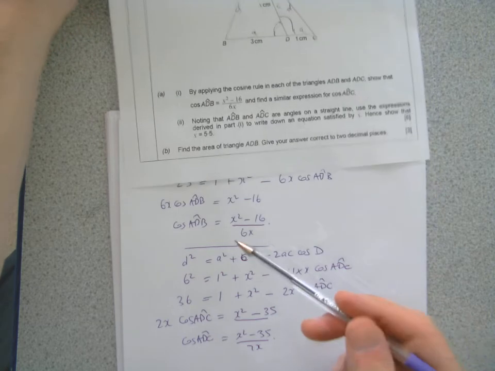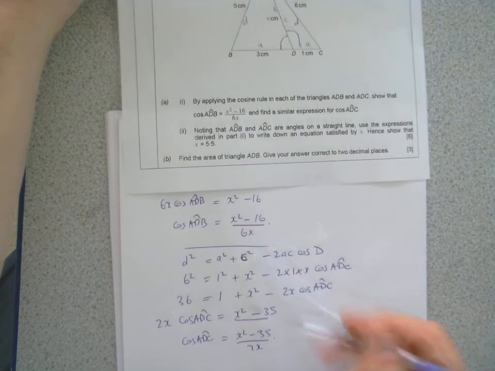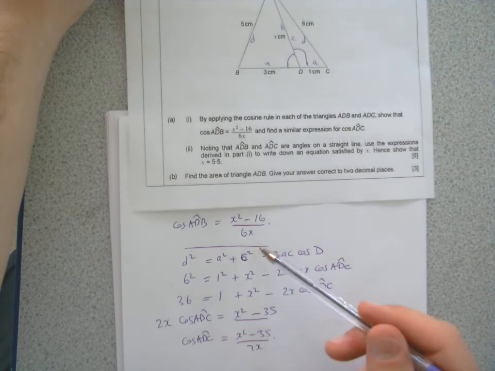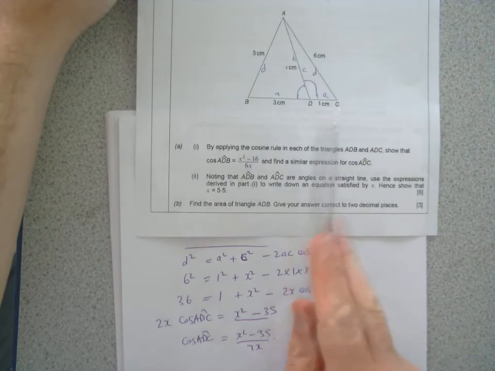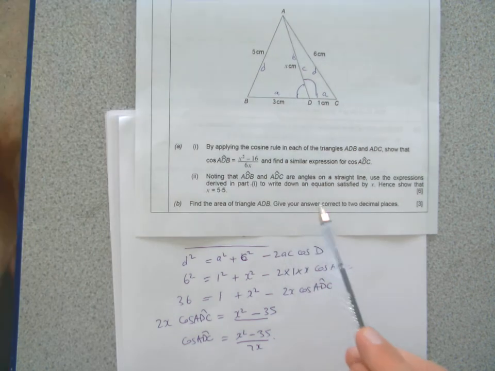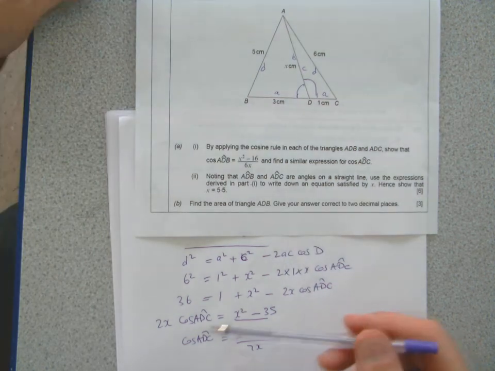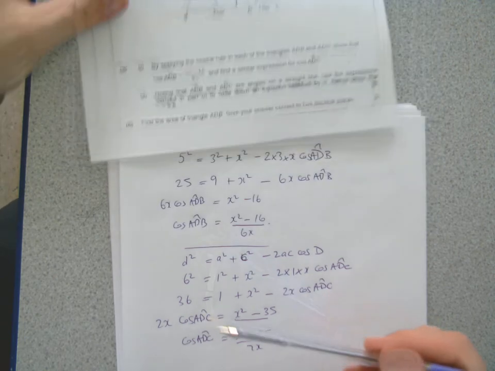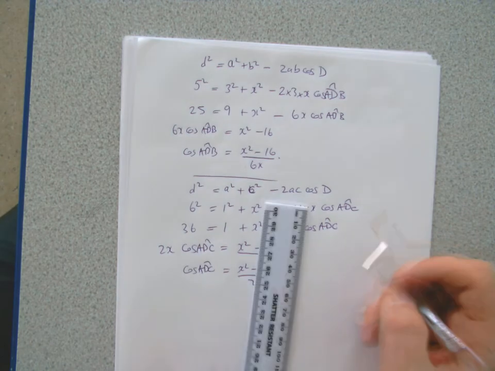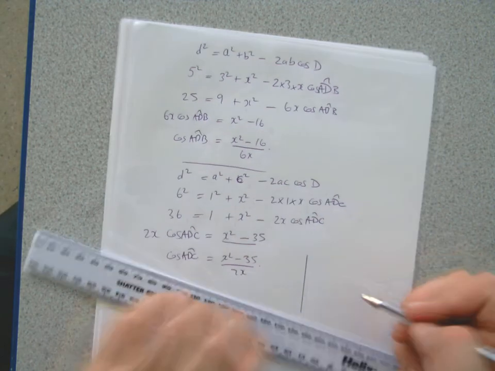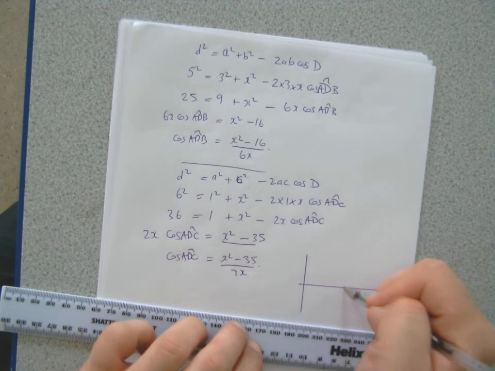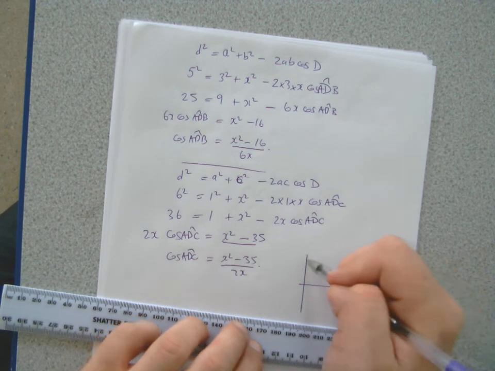Now in this case, we've got angles ADB and ADC in terms of cos. And you want to use these expressions, knowing the fact that they're on a straight line, to work out x, to get an equation involving x. Now this is just basically knowing how cos works. If you draw the cos graph, it actually helps in terms of noticing the symmetry. All we need really is up to 180.